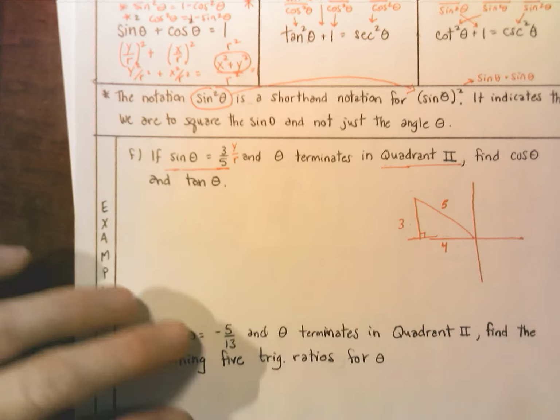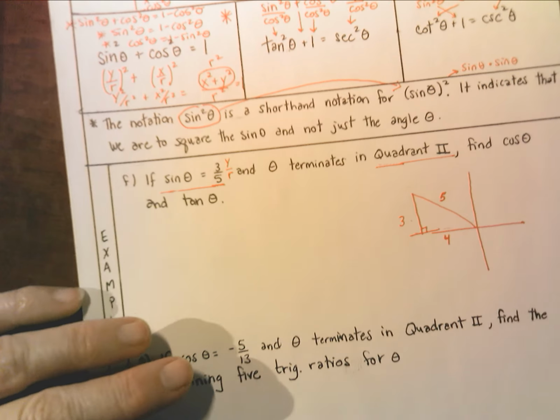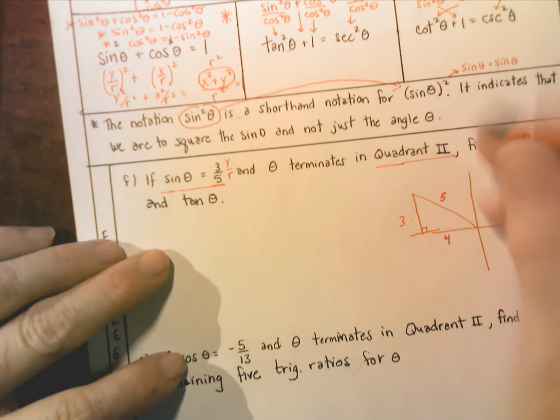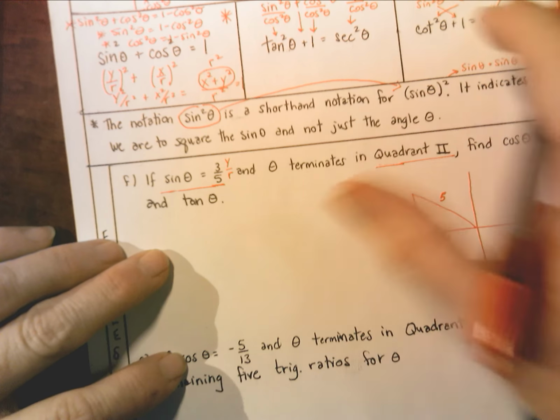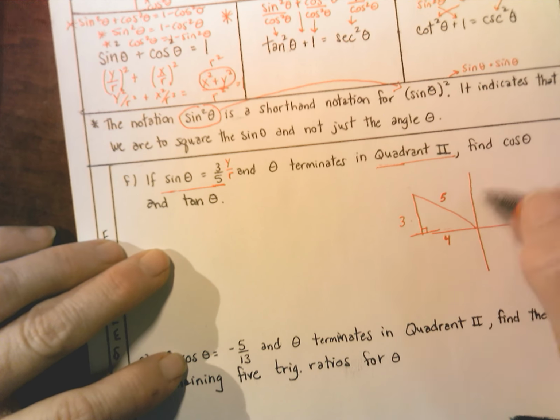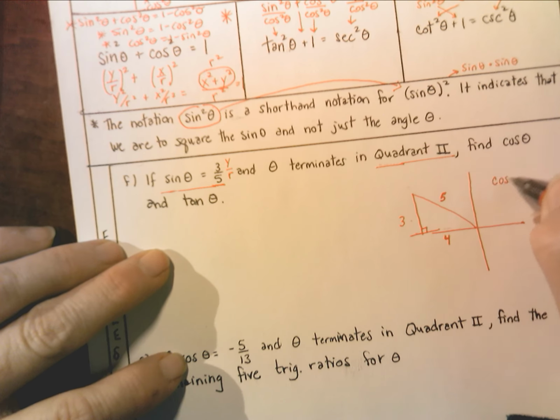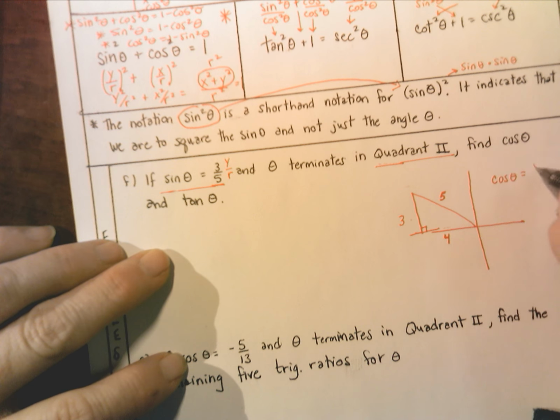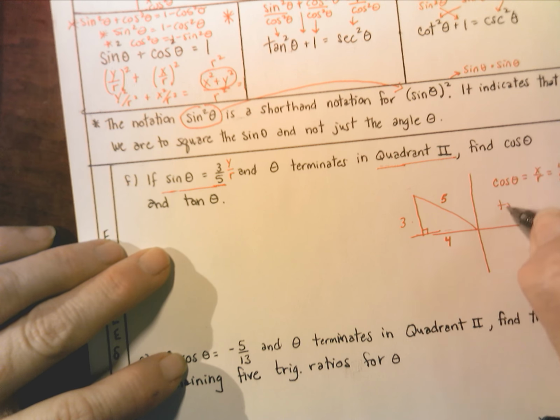So it wants me to find cosine. I'm not using the identities as I do it this way, but I just want to kind of draw it out. I can do it just using what we already knew before this. The cosine would be x over r, which would be 4 over 5, and then the tangent would be y over x, opposite over adjacent, which would be 3 over 4.